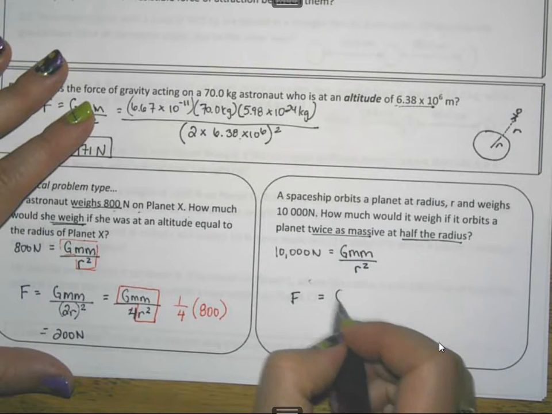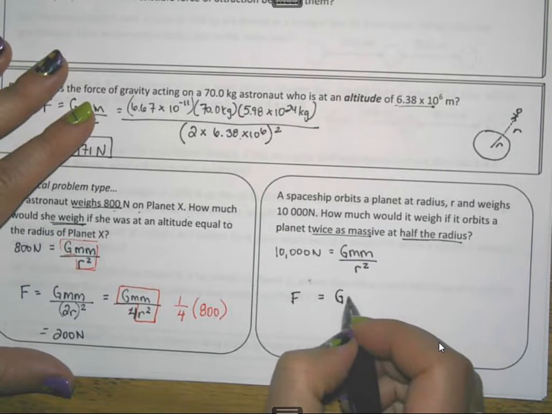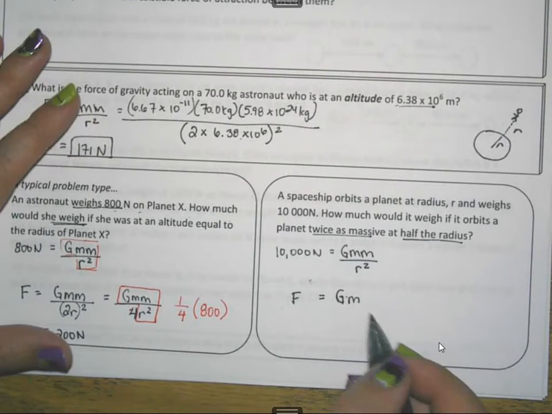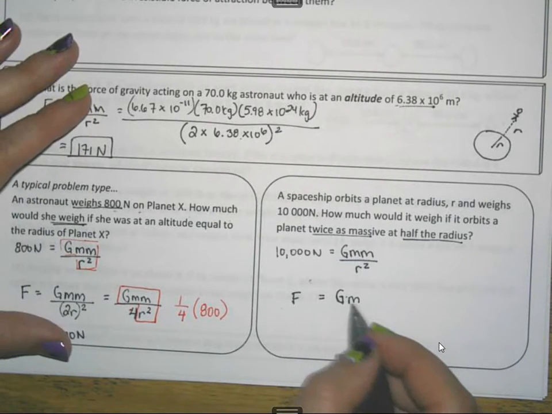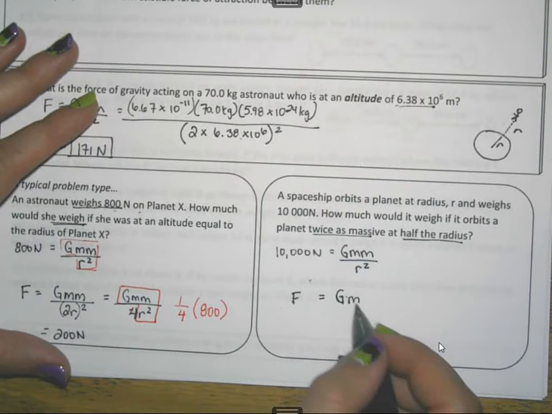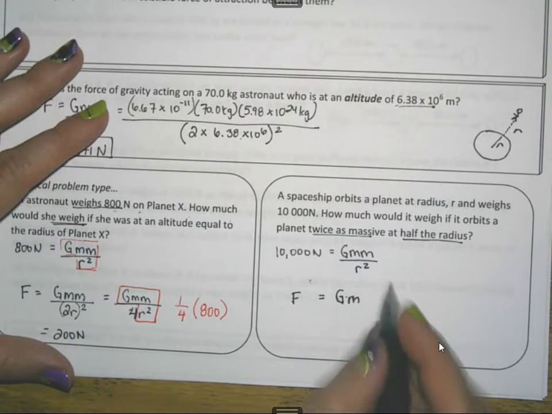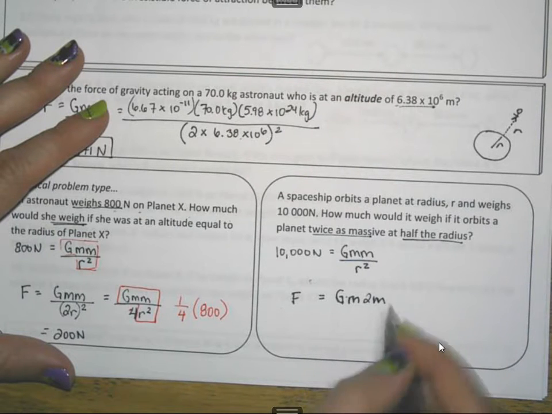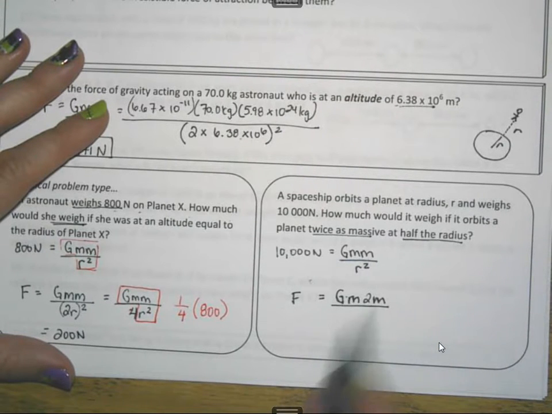Well, G doesn't change. I'm going to make the first M maybe the spaceship, like the weight of the spaceship. The mass of the spaceship won't change, but the weight will. I said weight to start with, sorry. The mass won't change, but the mass of the planet is going to be 2m. It gets to be twice as massive. So I'm going to double one of them.